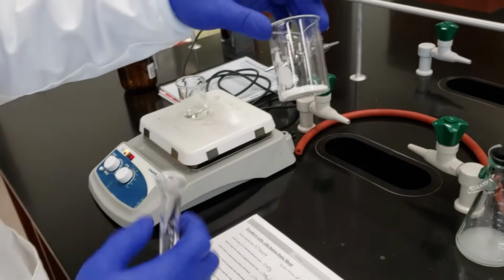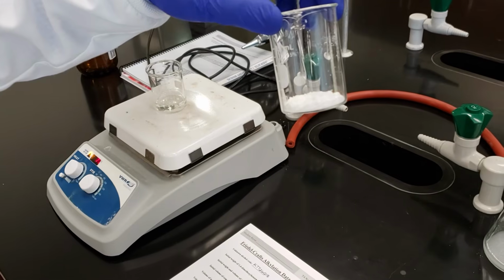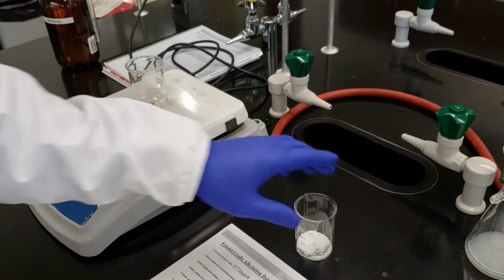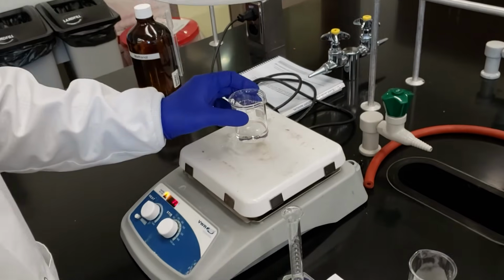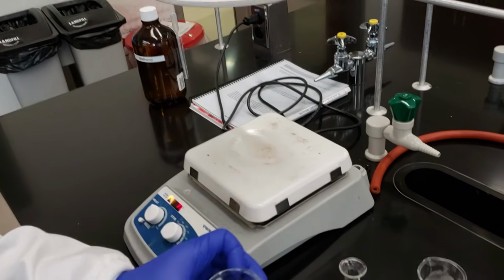So we've got our product in our 100 ml beaker. We're going to go ahead and recrystallize it using 10 milliliters of hot methanol. We don't expect all of these crystals to go into solution. Here's my data sheet here, and I'll measure out 10 mils.